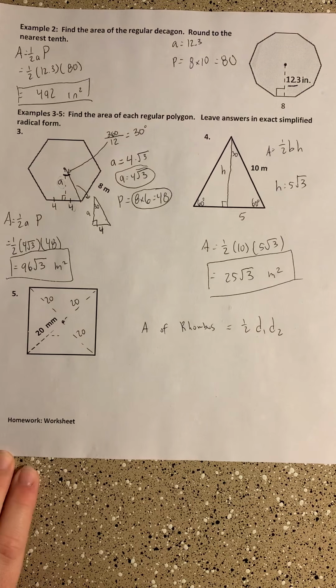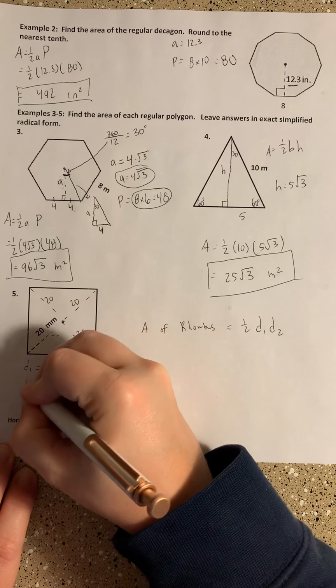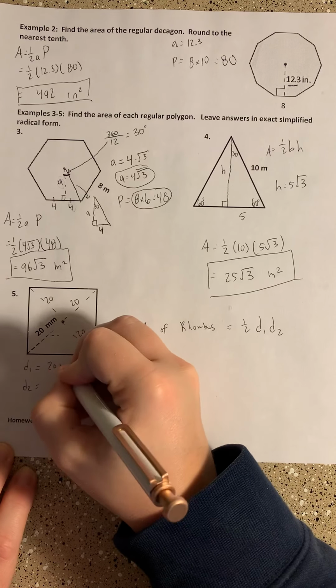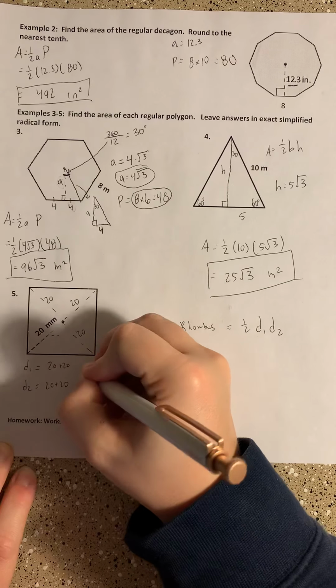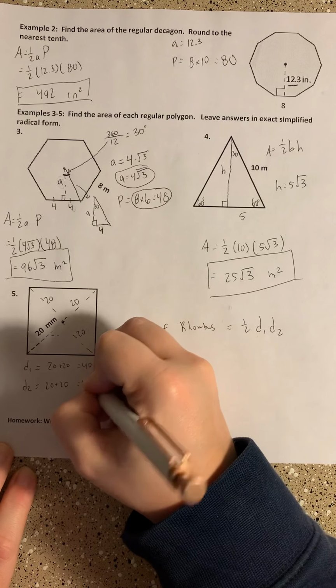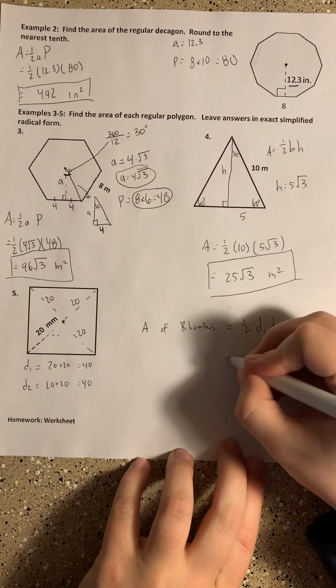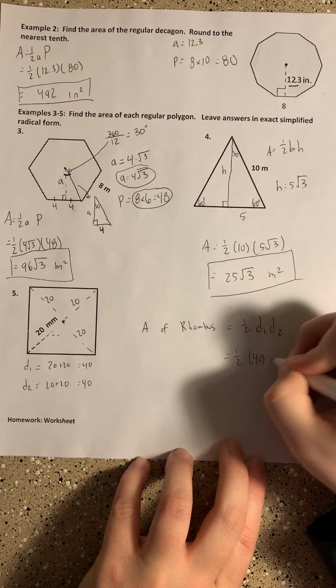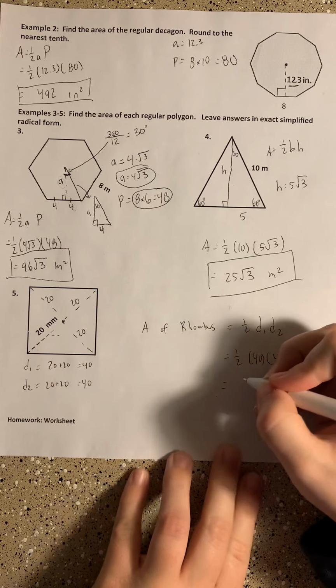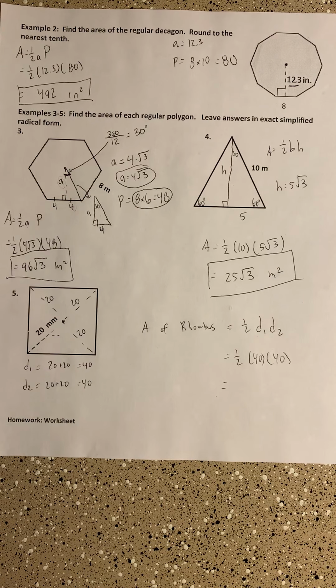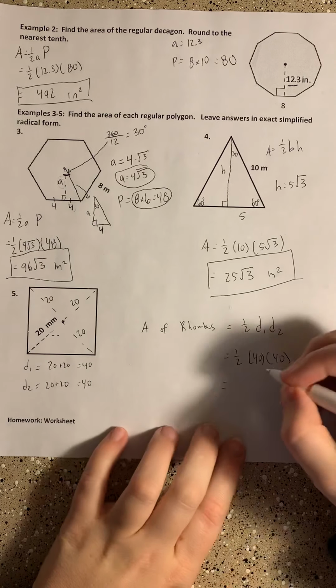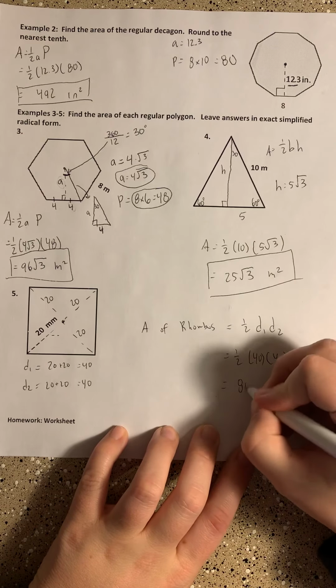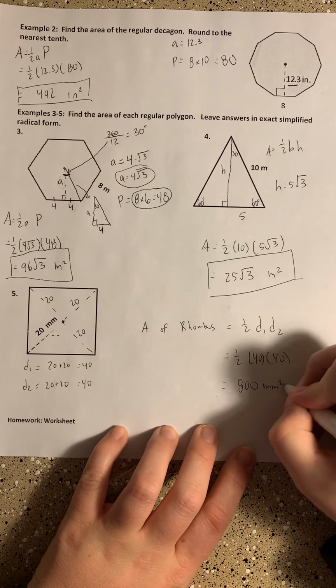Well, we have the diagonals, right? The diagonals are going to be the same. They're both 20 plus 20. So both your diagonals are 40. So you could use that for the area. So you've got 1/2 times 40 times 40. So when you take 1/2 times 40, you get 20. 20 times 40 is 800 millimeters squared.